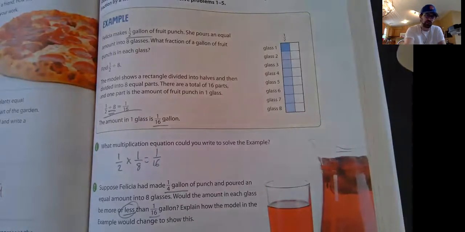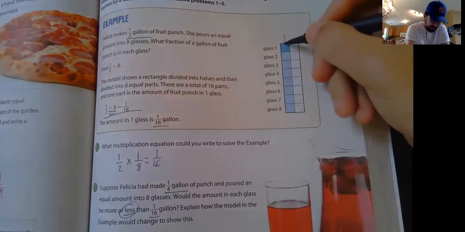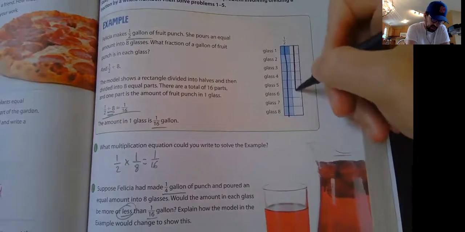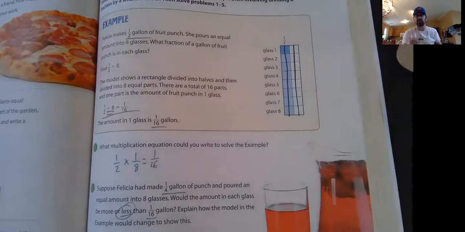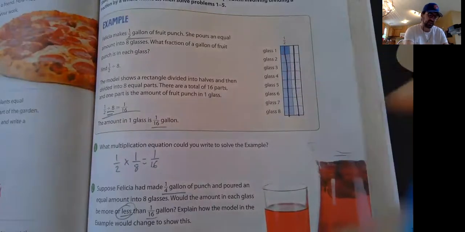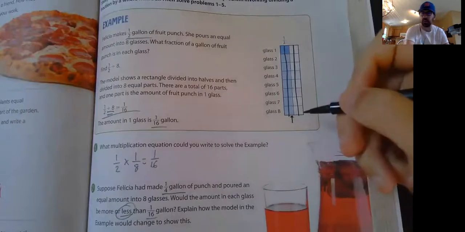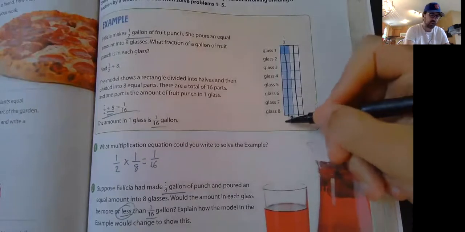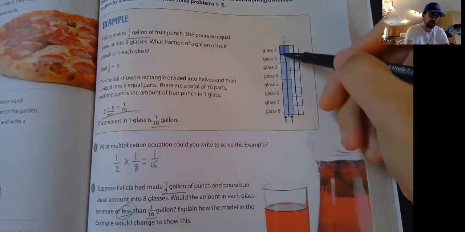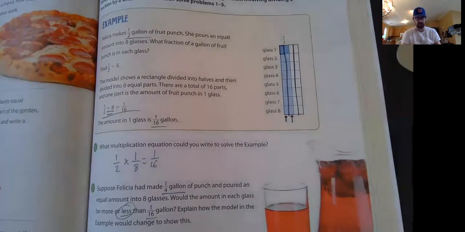Well, the model is going to change because if this is 1 whole gallon, I'm going to make this into fourths instead, right? Now this is into fourths, isn't it? And this second blue section right here would not be shaded in. Only this one would be shaded in, right? So therefore, this is 1 part out of 8 by 4, 32 parts, okay?